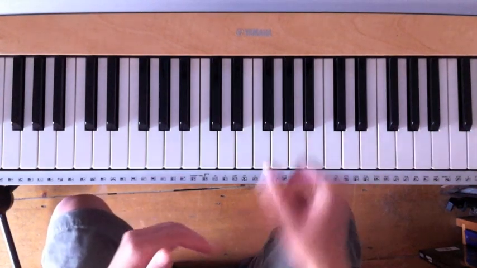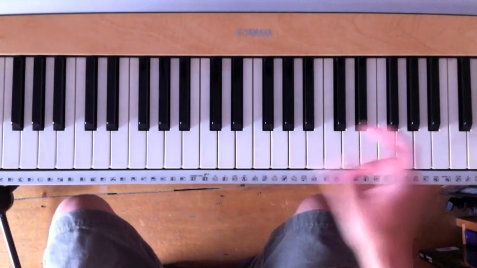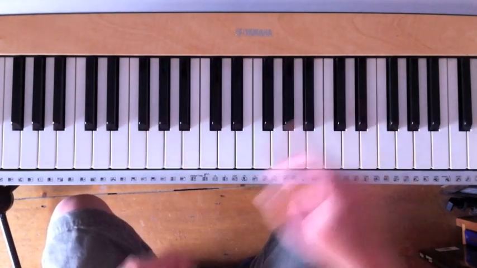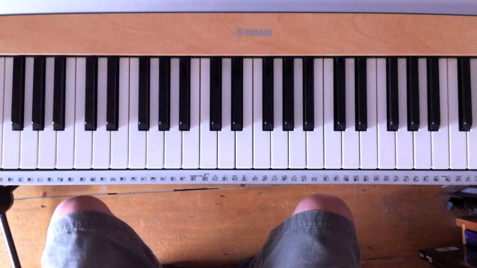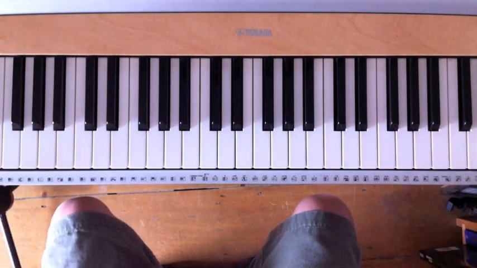Think about the leading tone, think about having the top note of your chord close to the note that you want to land on at the end of your cycle through your chorus or your verse or your solo or whatever. Okay? Little bit of technical stuff there, I hope it was useful.